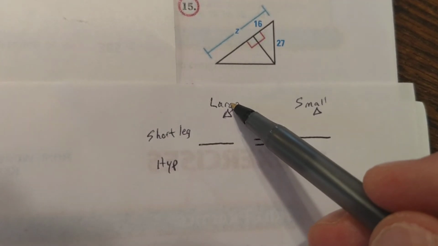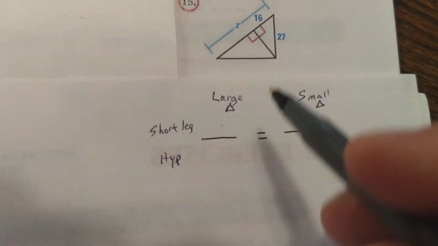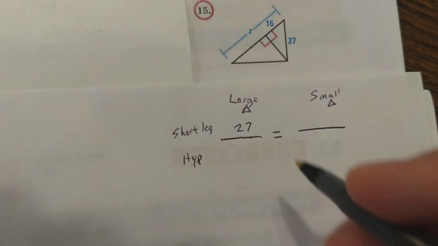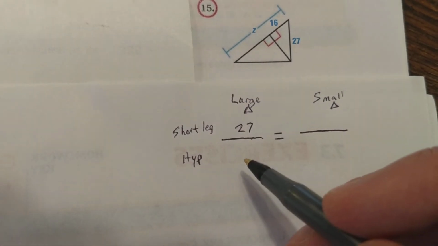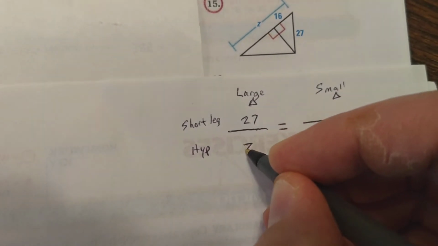So let's look at the large triangle and find the short leg within that large triangle, and that would be 27. So that'll be my numerator over here. If I look at that large triangle again to find the hypotenuse, that would be the missing length that I'm going to be looking for. That's Z.